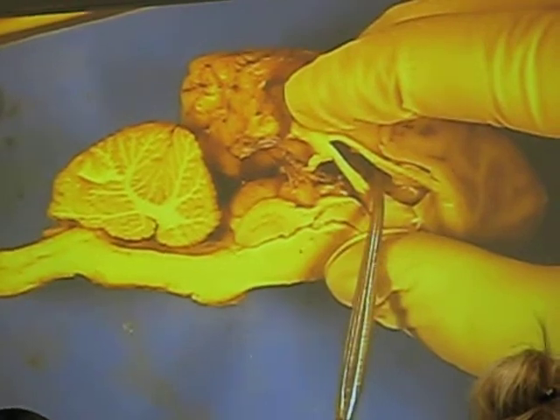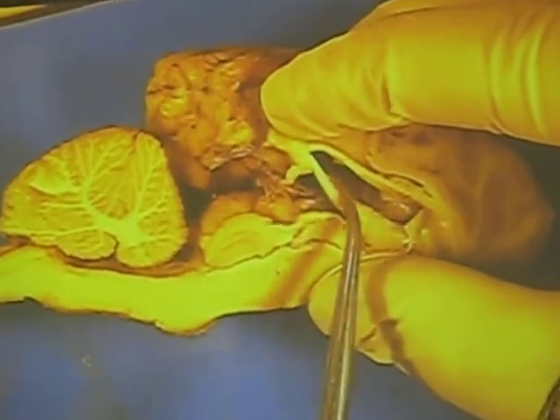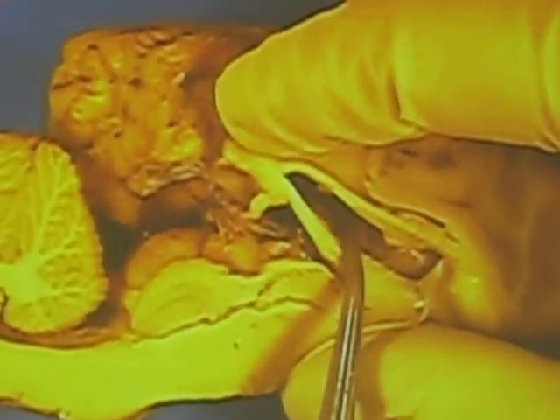That space in here, what do you think that is? Lateral ventricle. Okay? In fact, you can see that little bump right in there. That's part of your insula inside of the lateral ventricle.